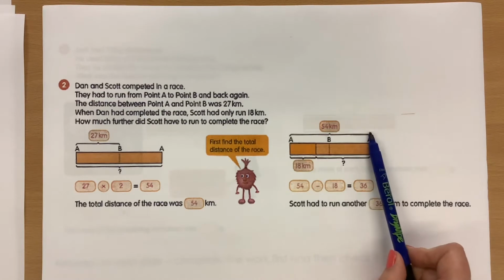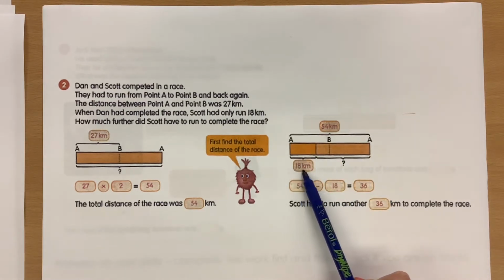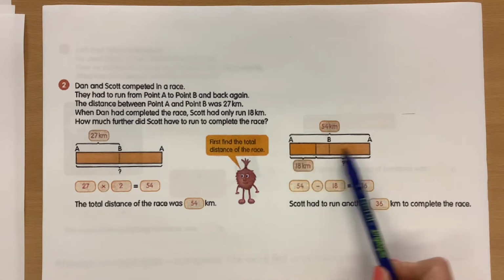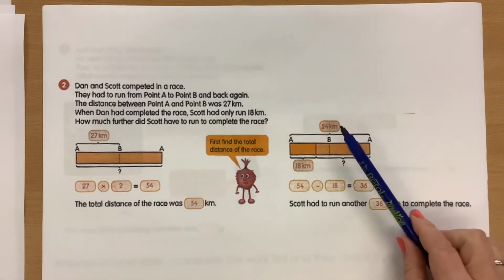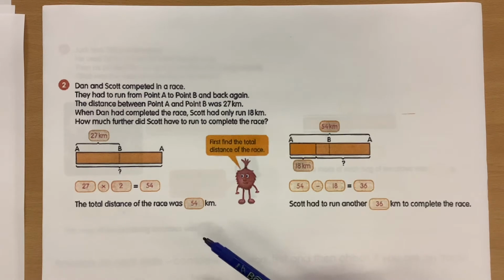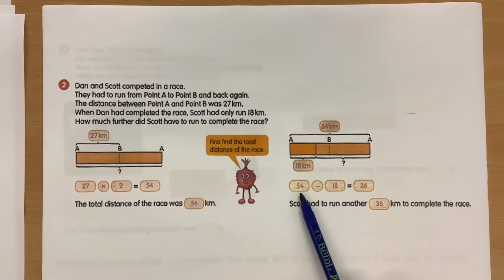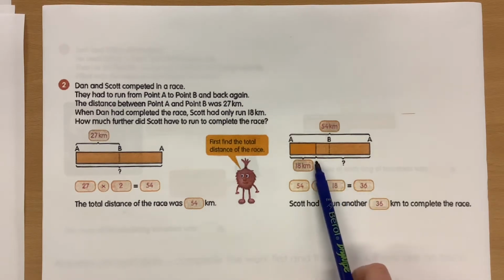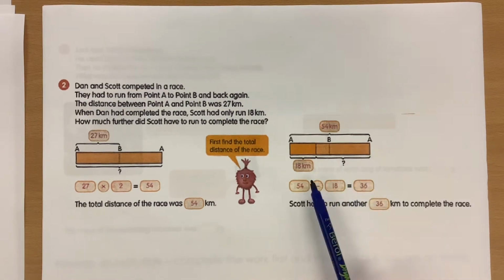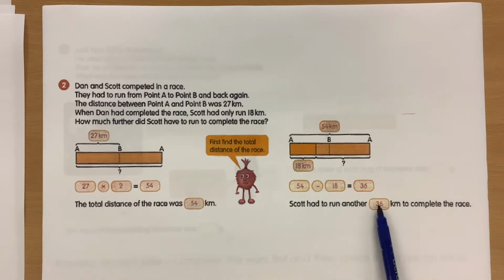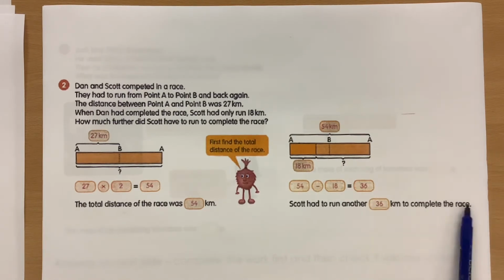Dan has completed the 54 kilometres and Scott has only completed 18 kilometres. So we have a part whole bar model here. We know the whole amount, 54 kilometres. We know that he has completed 18 kilometres, so we take that away to find the remaining part of the bar model, which is 36. So Scott had to run another 36 kilometres to complete the race.